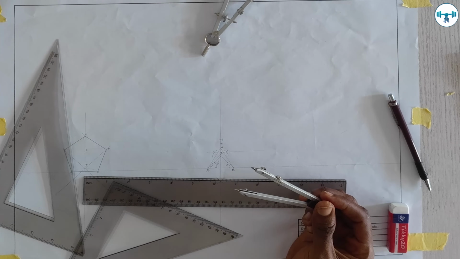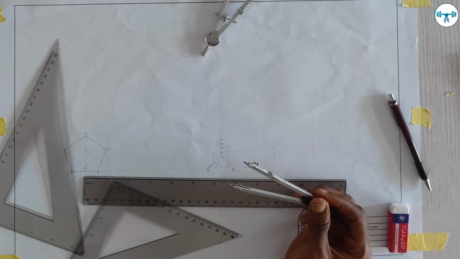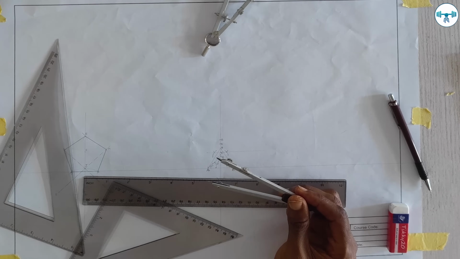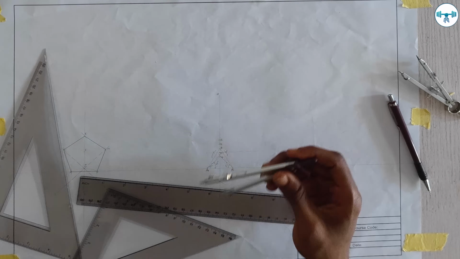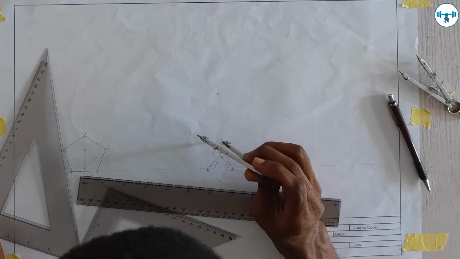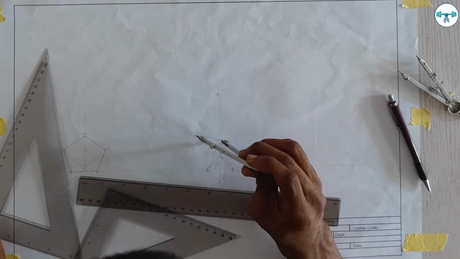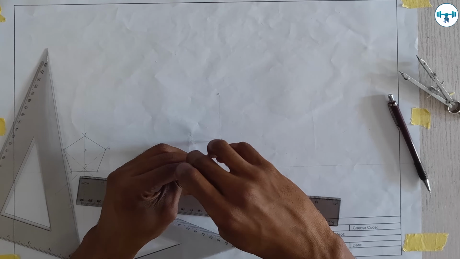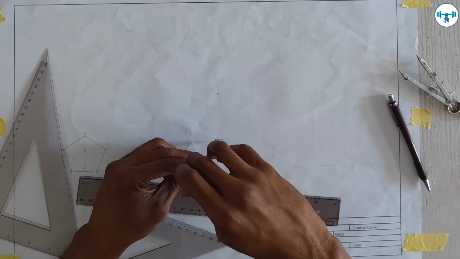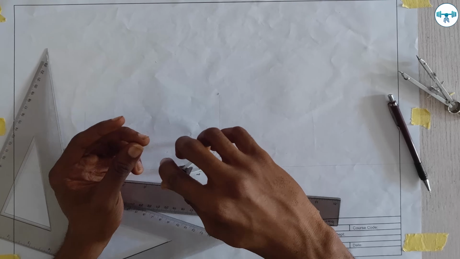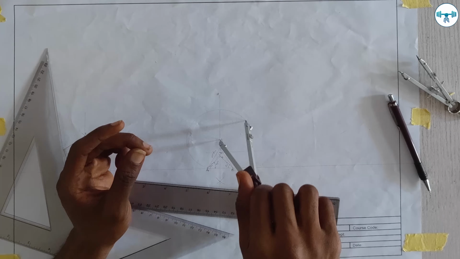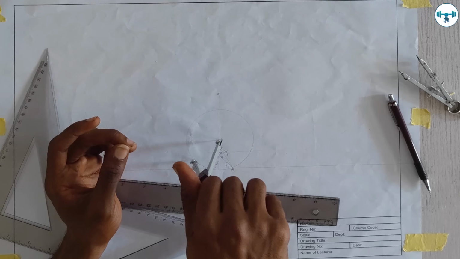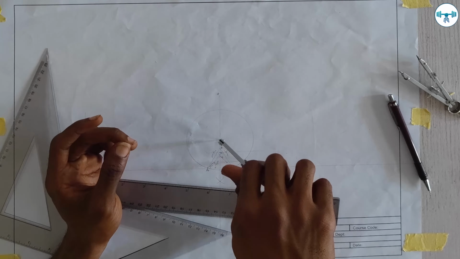Okay, let me explain that again. We've now marked points 4, 5, 6, 7, and 8. For any polygon of any number of sides we want to draw, let's say 8, that's an octagon, we are going to measure the distance A8, and then use that length, put the center of our compass at 8, and draw a circle.